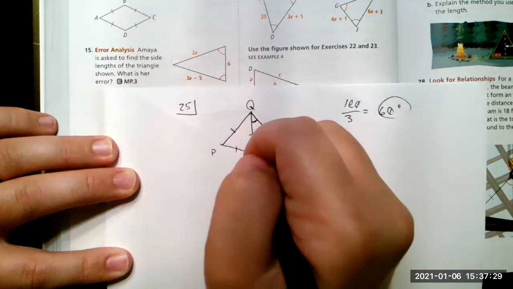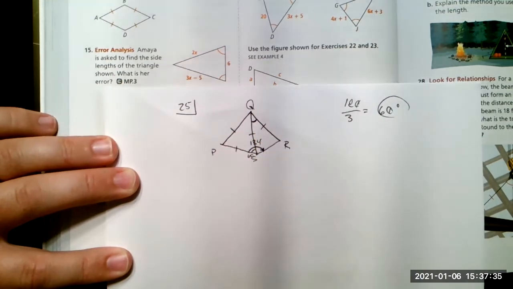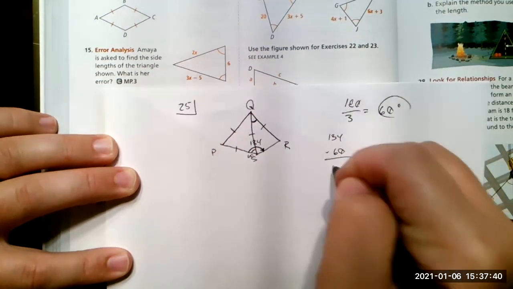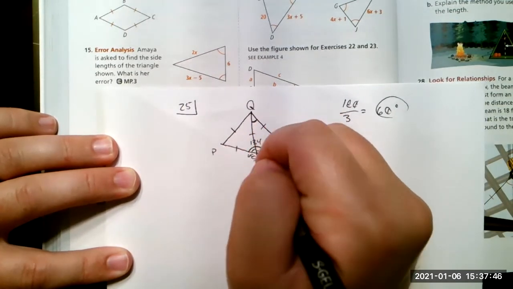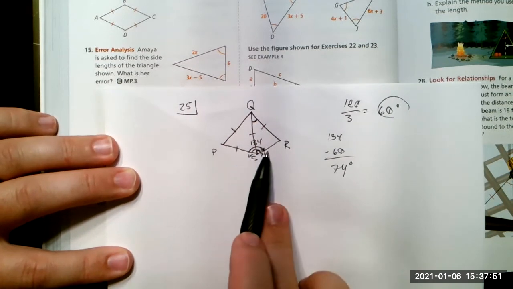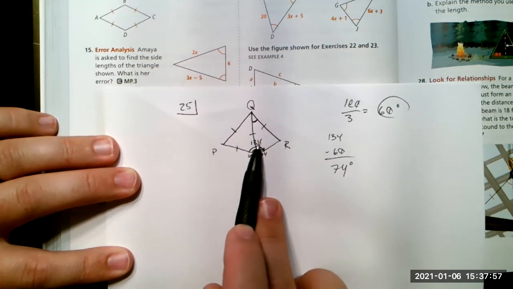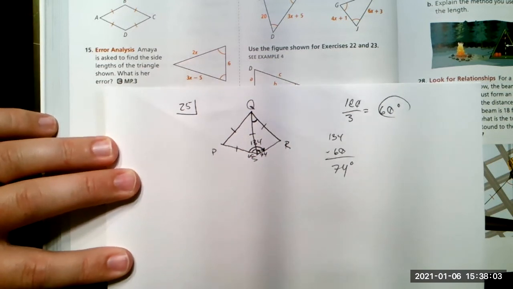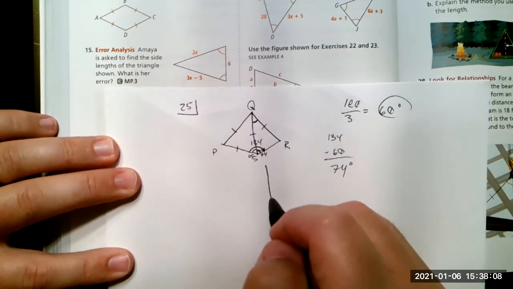So if I know that this piece right here is 60 degrees, well, then what's the rest of that? 134 minus 60, what is that, 74? So I know that the piece on the right-hand side over here has to be 74 degrees, okay? So if the whole thing is 134 and this is an equilateral triangle, that has to be 60. So what's left over, 134 minus 60, means that that right side has to be 74 degrees. I'm going to draw this triangle out again just because there's a lot going on.